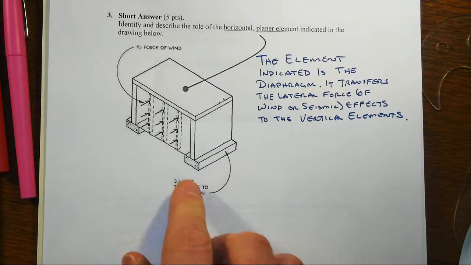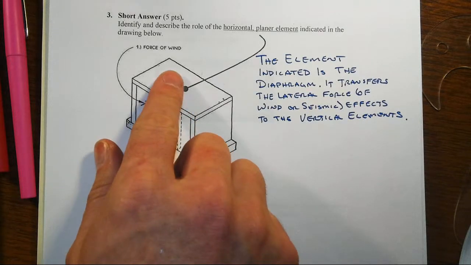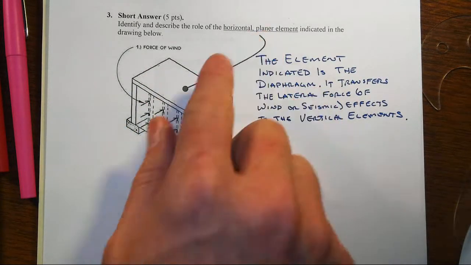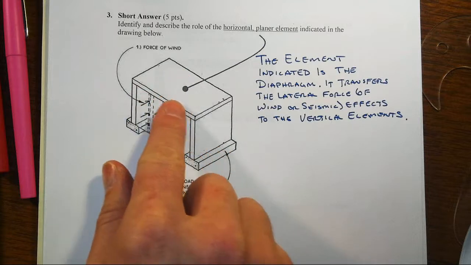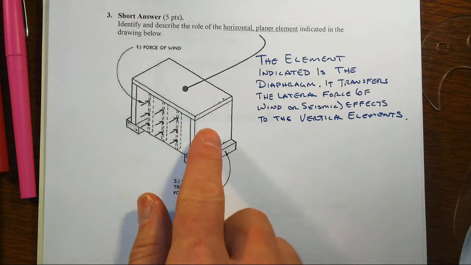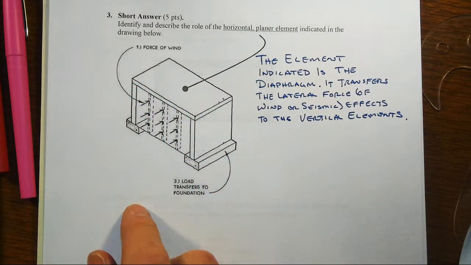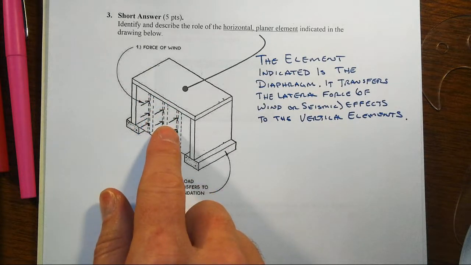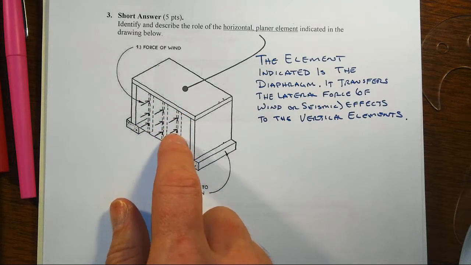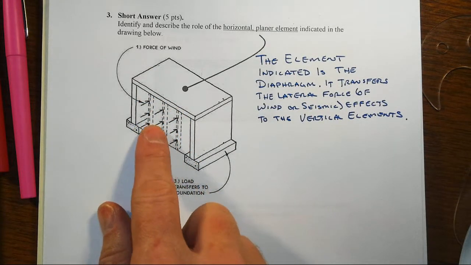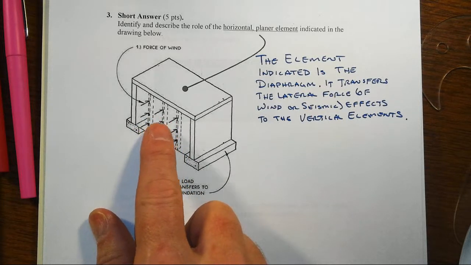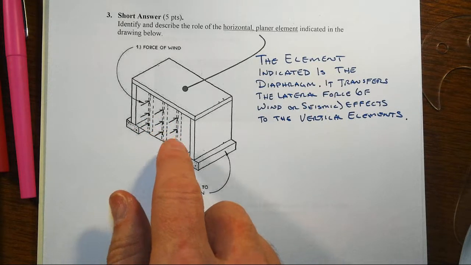The third item is going to focus on this horizontal planar element. Yeah, planar is spelled incorrectly. That planar element is connected to the vertical elements in the lateral force resisting system, and it collects load from these other little pieces that take, for instance, the pressure and force effects of the wind.